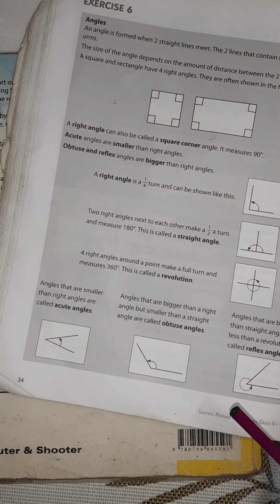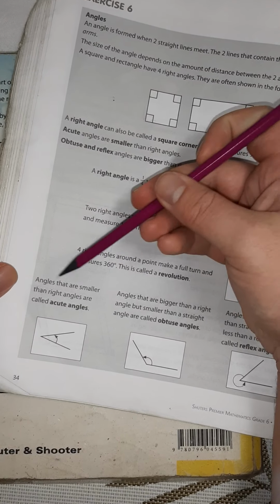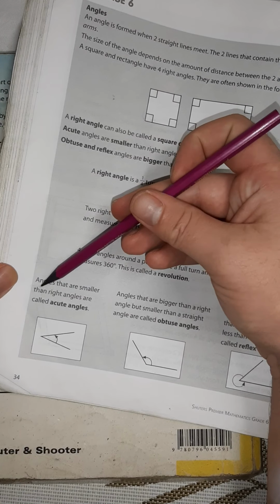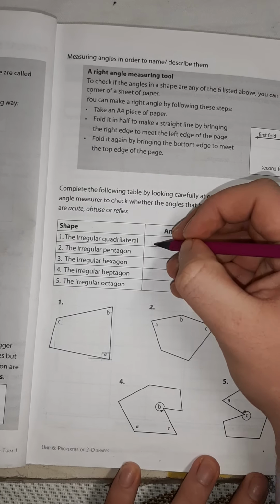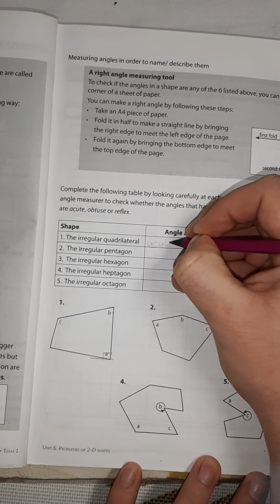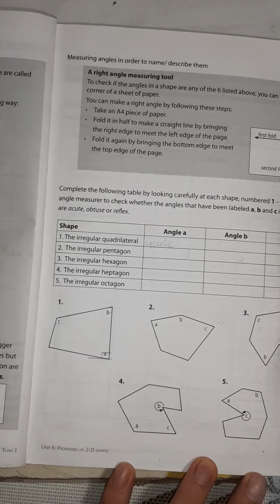Now let's see what your previous page says. Angles that are smaller than right angles are called acute angles. So immediately we can know that A is acute. And you'll copy this into your book and you'll fill it in.